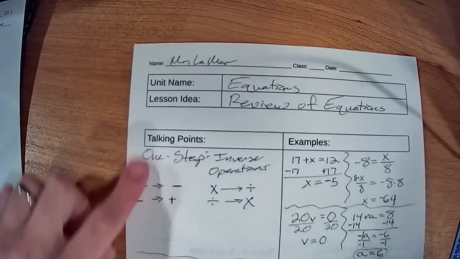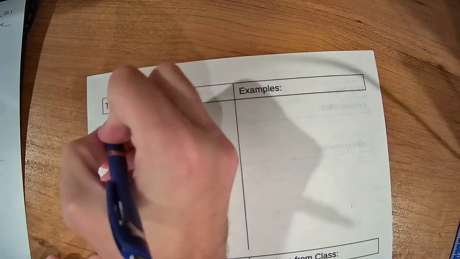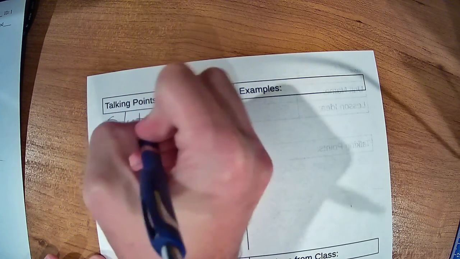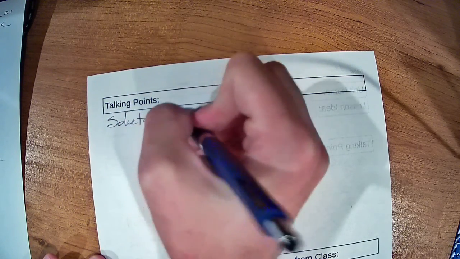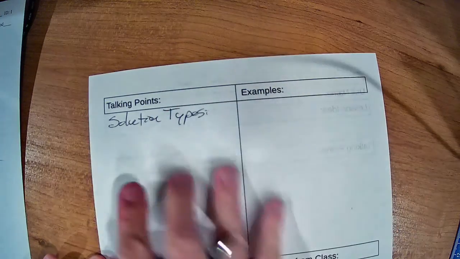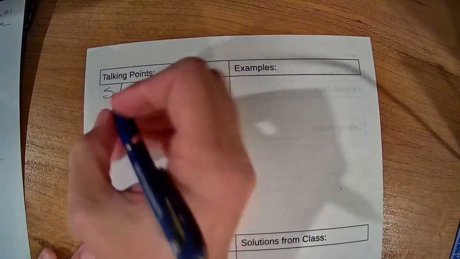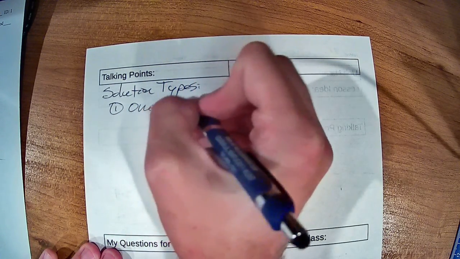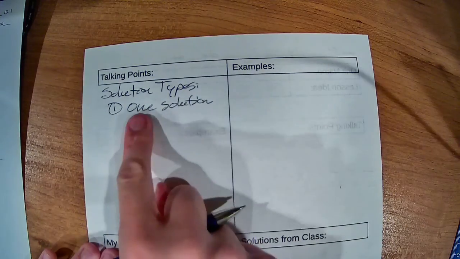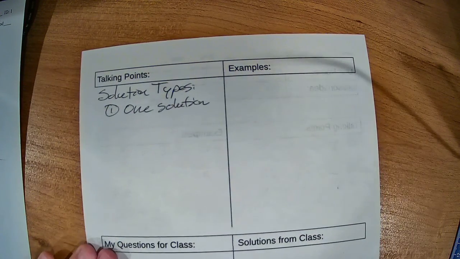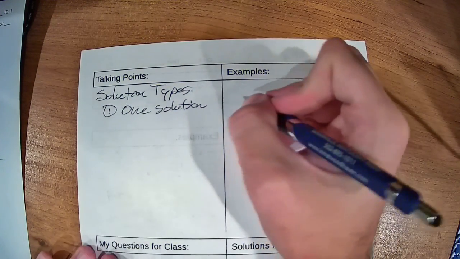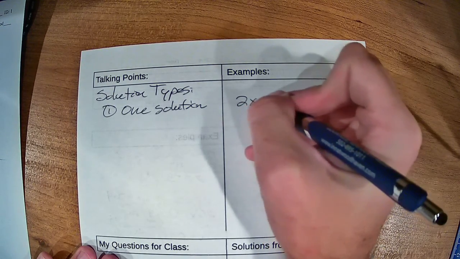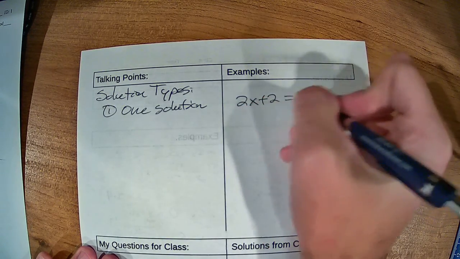This last idea that we dealt with equations dealt not with the type of equation, but with solution types. And we said that there were 3 different solution types, right? The first type is that you'll have one solution. And we know that we'll have one solution if we can get our equation, for example, say something like 2x added to 2 equals 3.